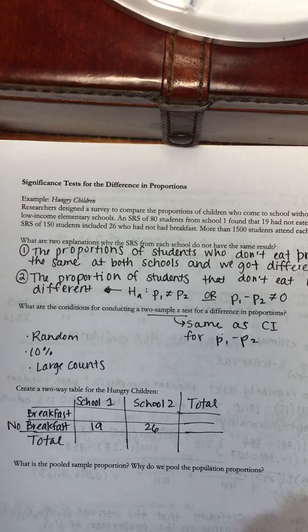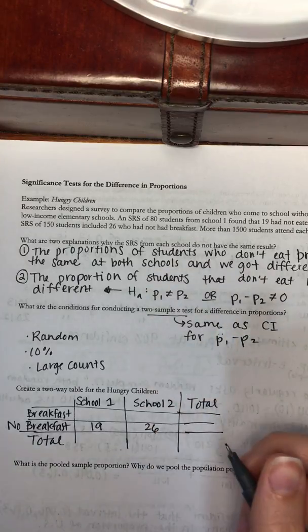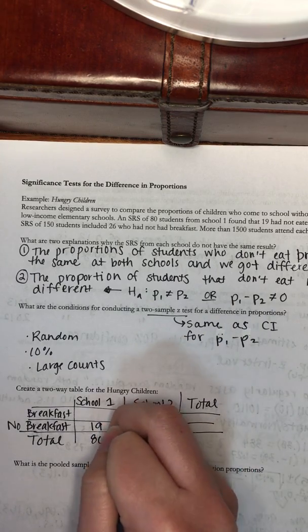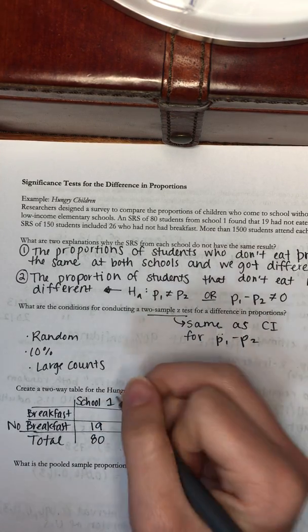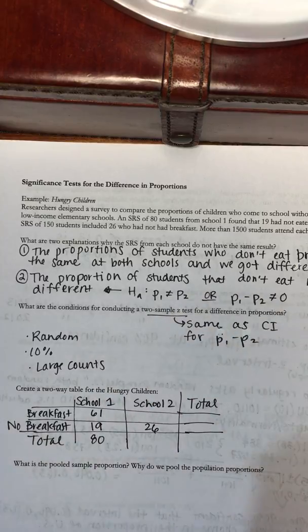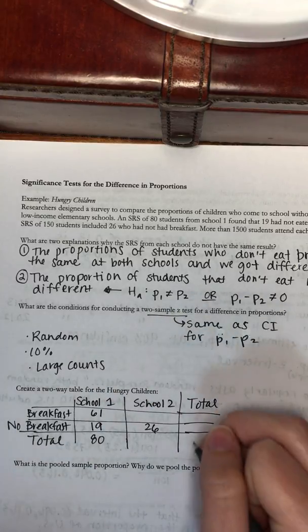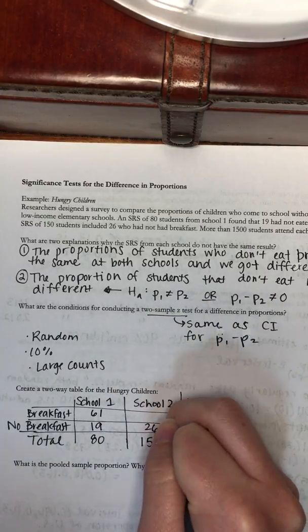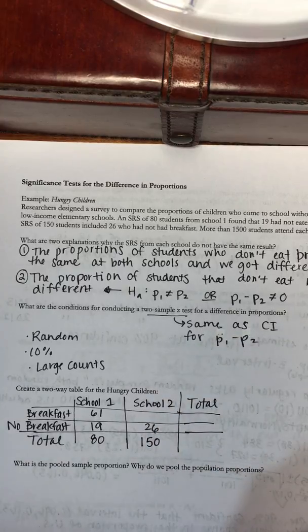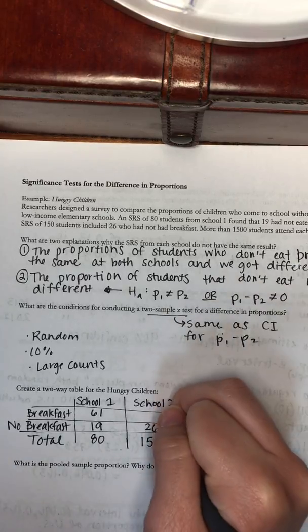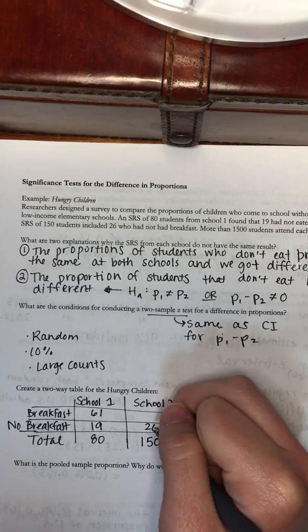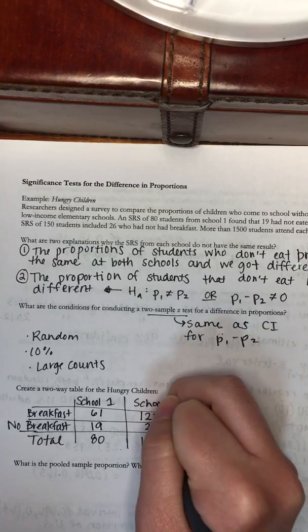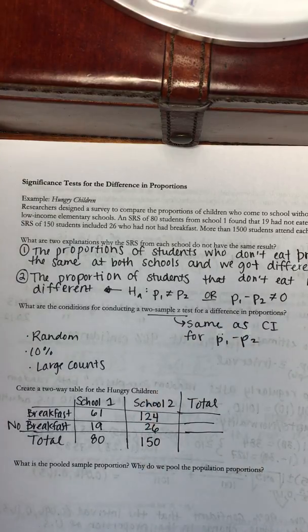And that would leave, so school 1 had 80. 80 minus 19 is 61. So 61 have breakfast, 19 did not. At the other school, there were 150 students, and 150 minus 26 is 124.